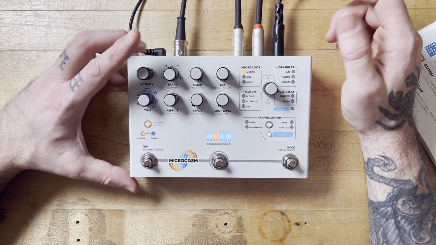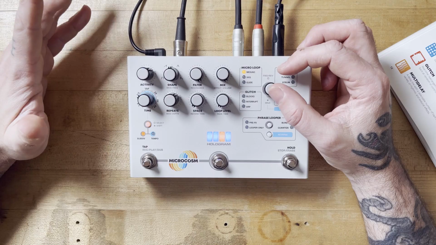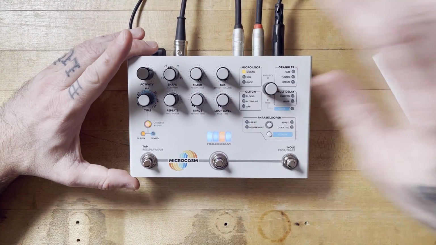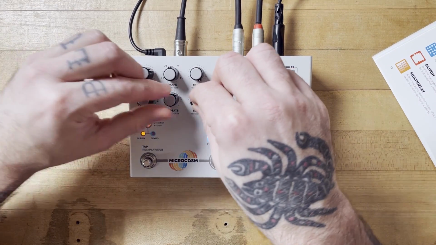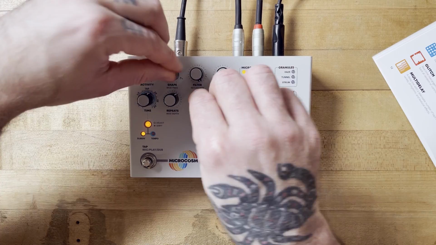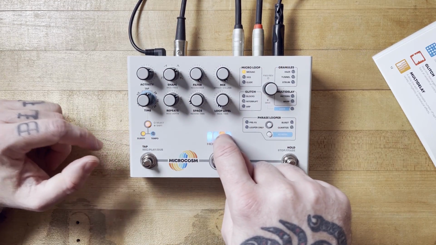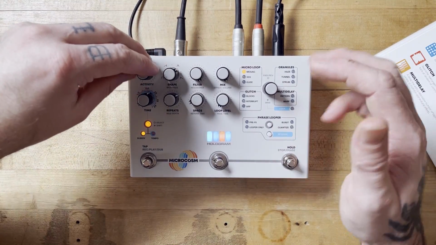Okay, so Mosaic is one that I use a lot because I like what it creates behind the music I'm playing. With this modality, you are playing the loops back at double speed, all the loops that are going on.